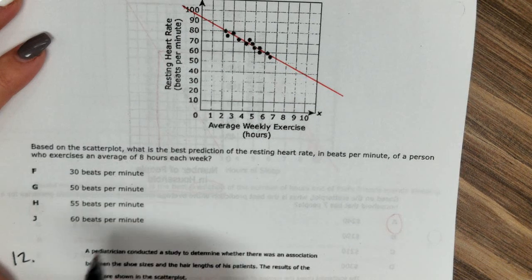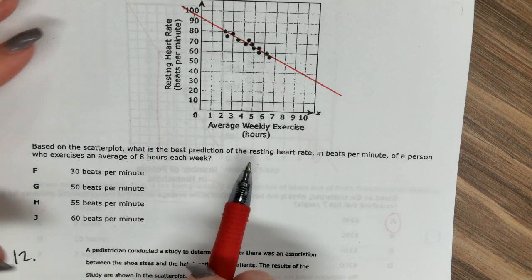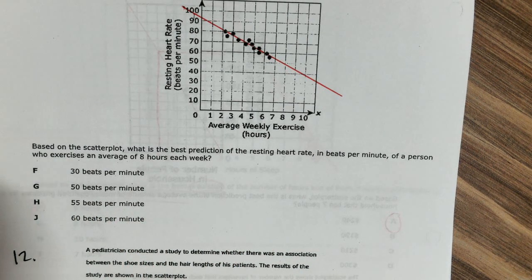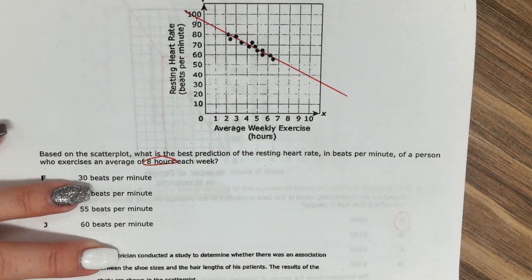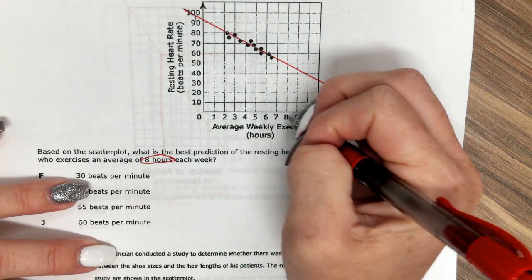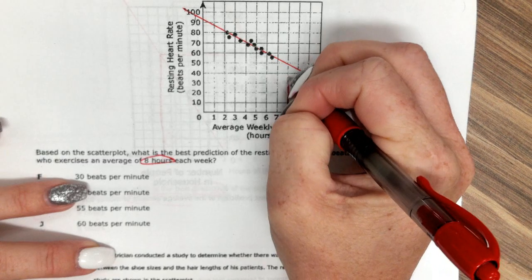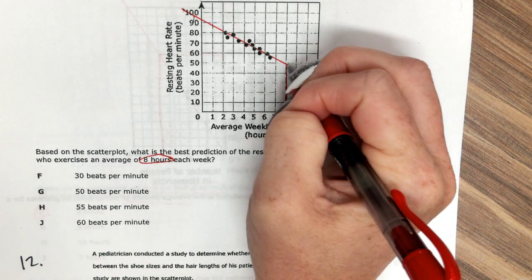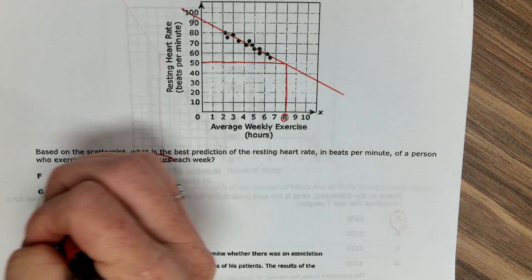Okay, it says, what is the best prediction of the resting heart rate in beats per minute of a person who exercises an average of 8 hours each week? So I'm looking for 8 hours. So where would that be? On the x-axis. I'm going to go to 8 hours, go up to my trend line, and over, and I am right at 50.